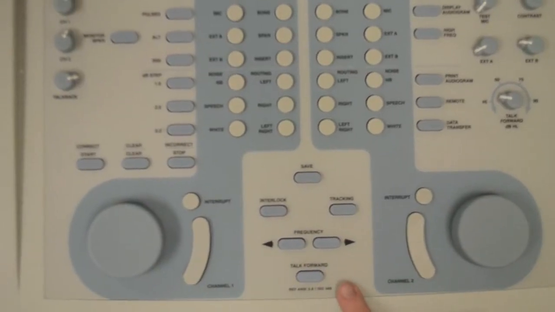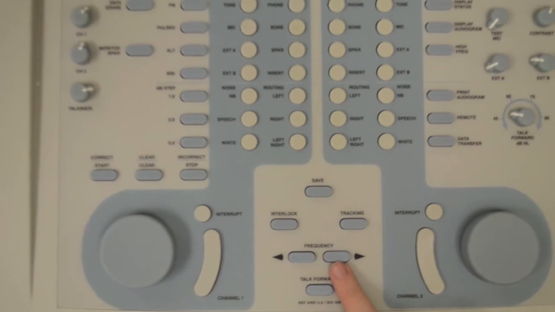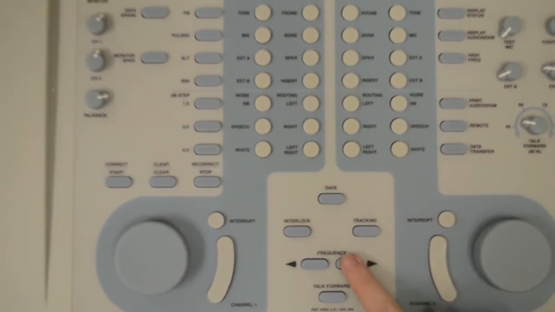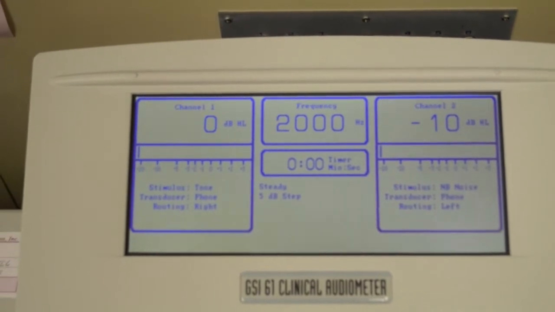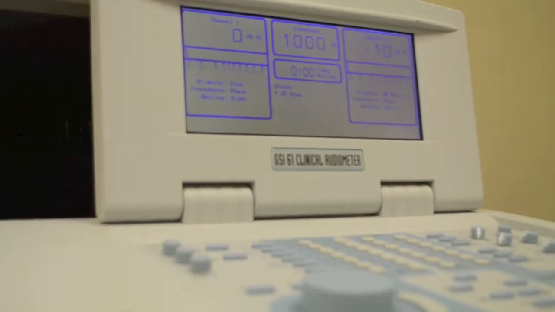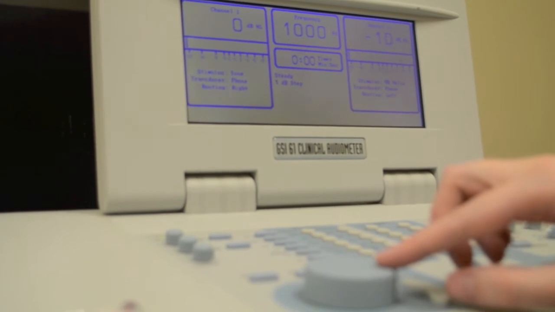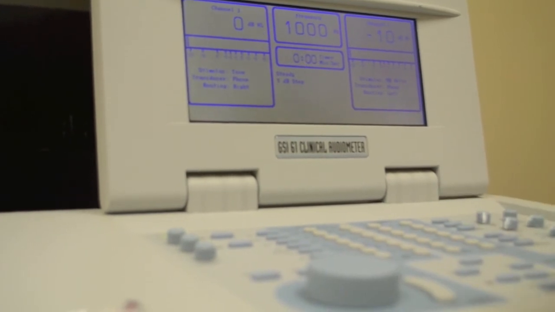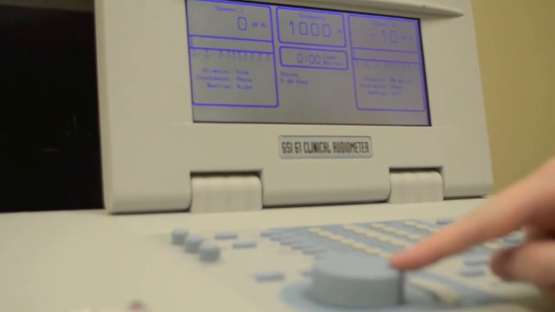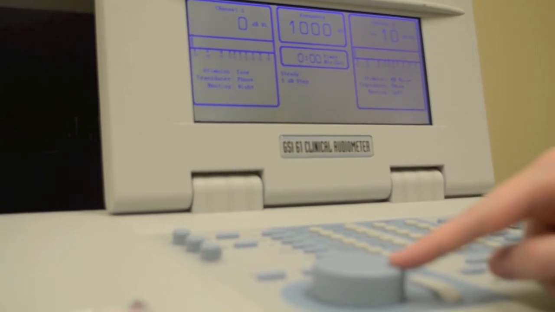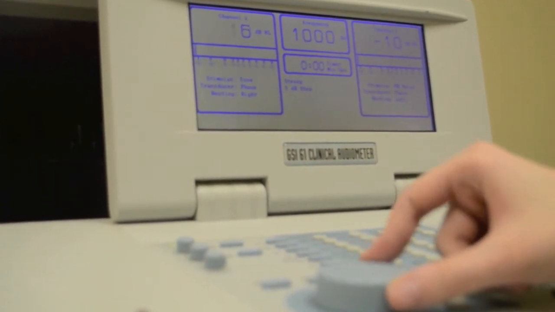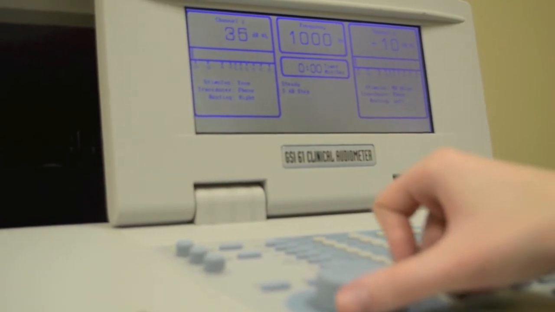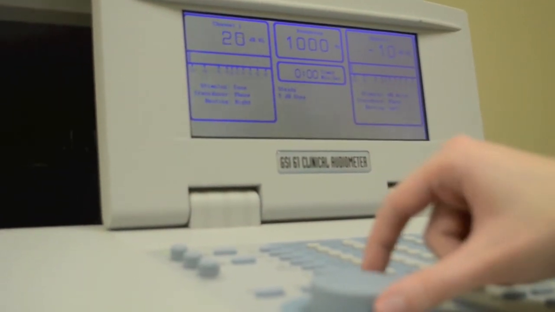Directly above the Talk Forward button are two buttons labeled Frequency. These buttons are used for raising or lowering the test frequency during pure tone audiometry. On the left-hand side of the audiometer, you can see a large blue control. This knob can be turned to alter the presentation intensity of your test stimulus, whether tones or speech. As you turn this control, you can see the intensity level changing on the display.